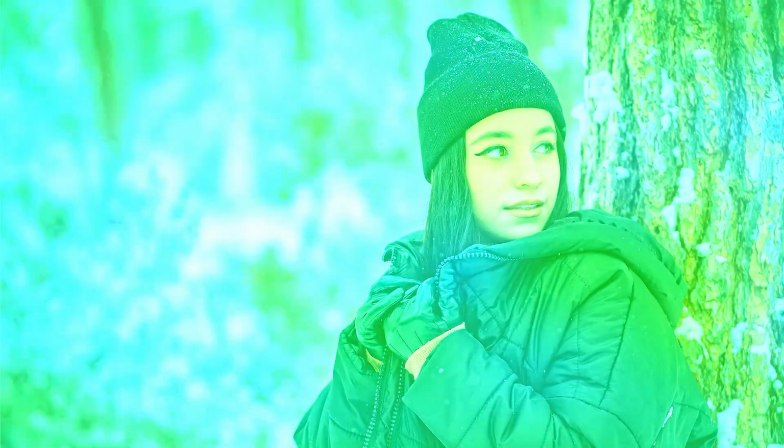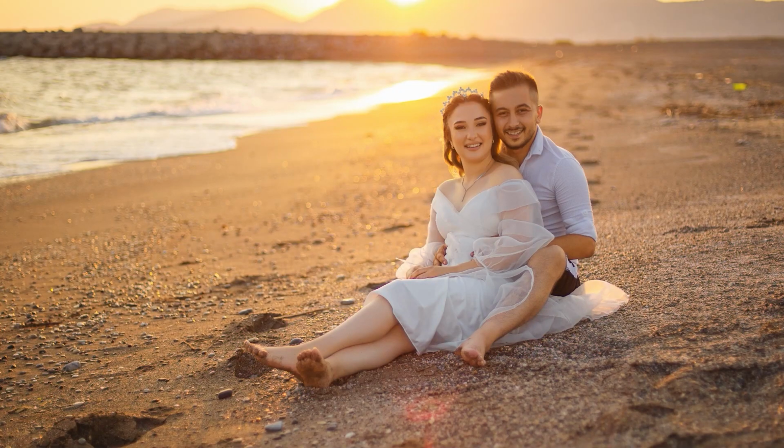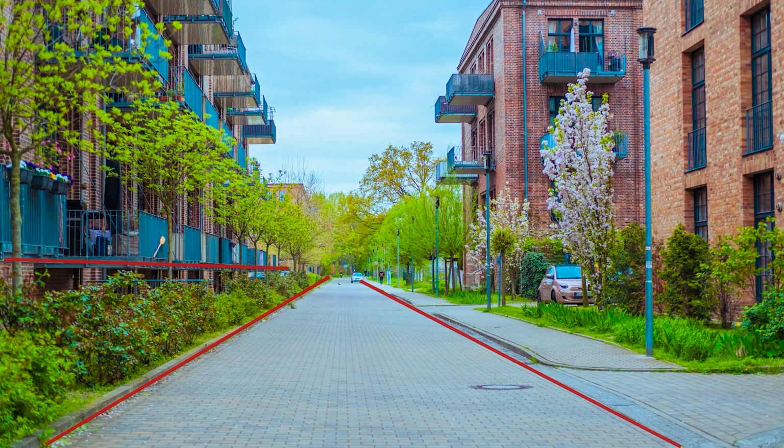Do you remember rule of thirds, leading lines and other composition techniques? If not, you can watch my video about composition again. It makes a very big difference when you compose your photos. It can show your level of photography. Now look at these photos. You can see how I composed them. For example, in this one you can see I used rule of thirds, and in this one I used leading lines composition.